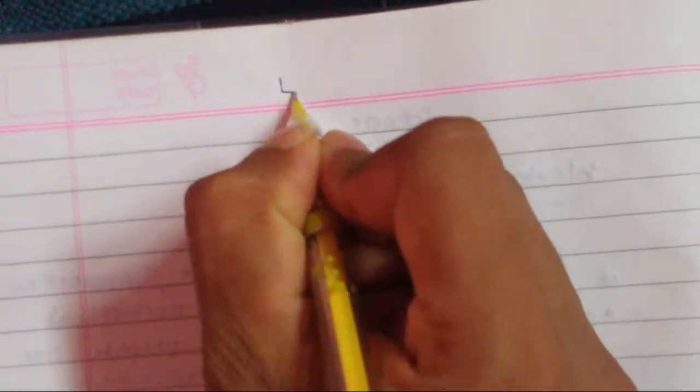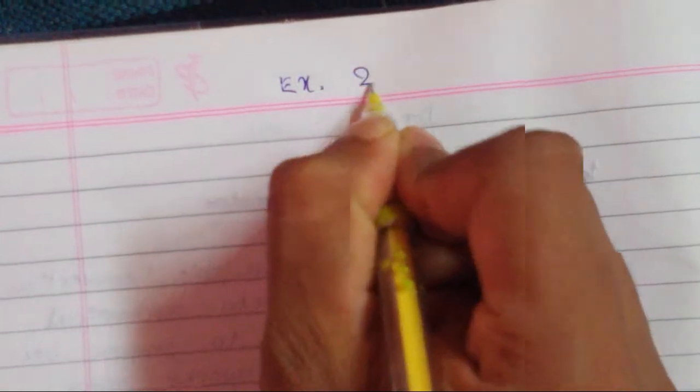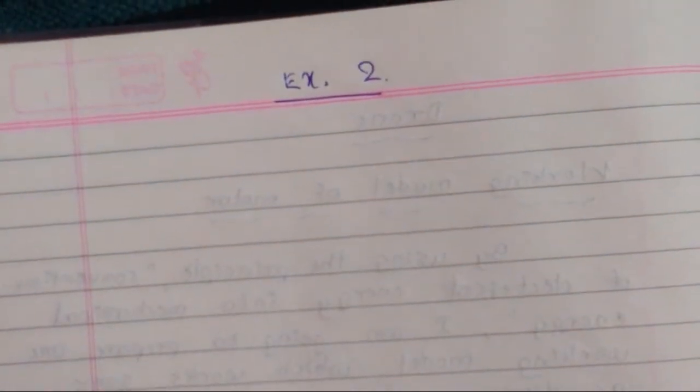Now in this exercise the first question is, just refer to your textbook, exercise 2 in the circles chapter. From a point Q the length of the tangent to a circle is 24.